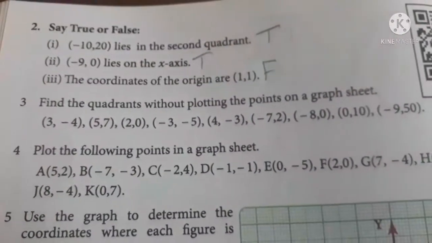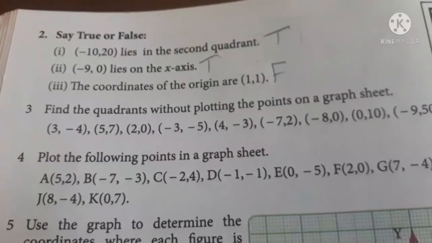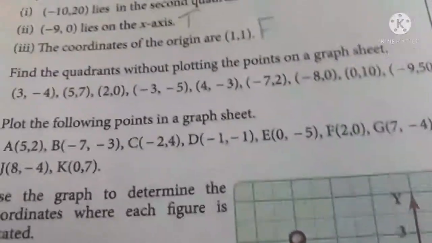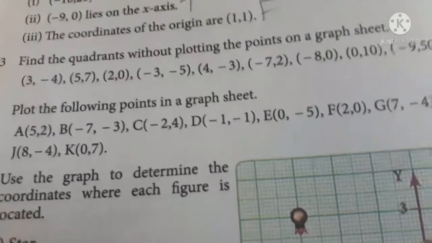True or false? Minus 10 comma 20 lies in the second quadrant. How to check if it lies in the second quadrant or not?